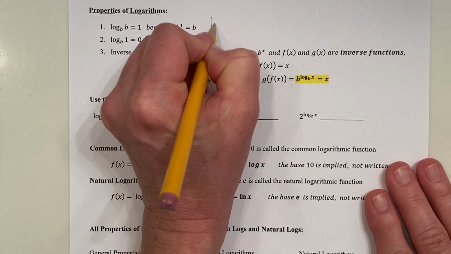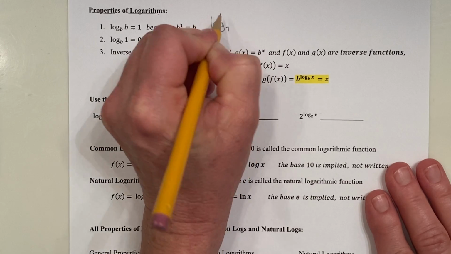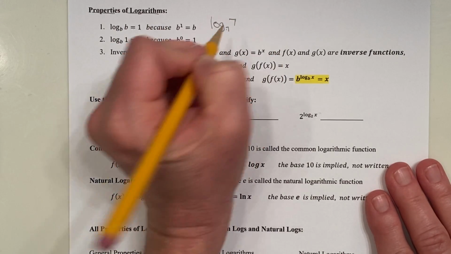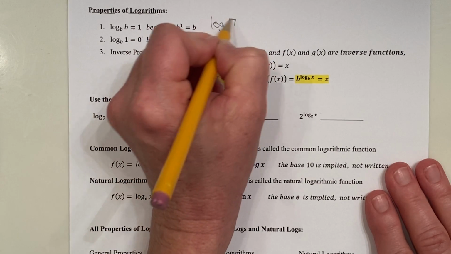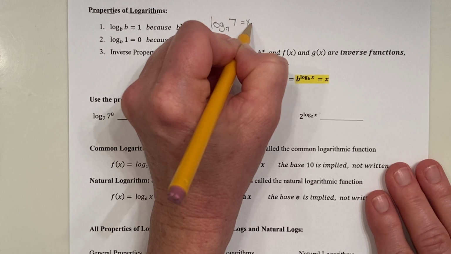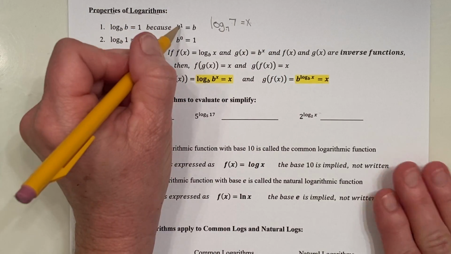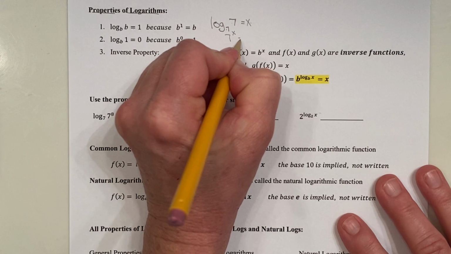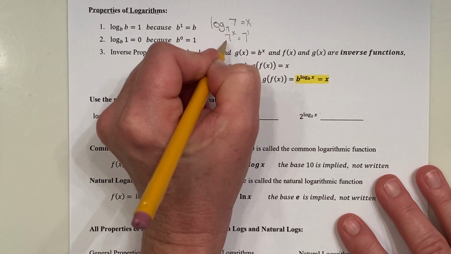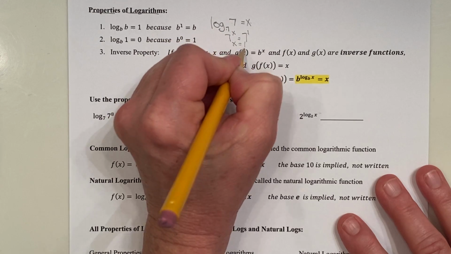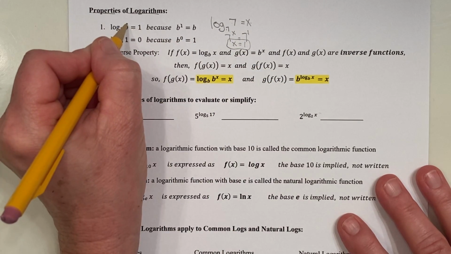Let me give you a quick example. Log base 7 of 7. So these two b values are the same. If I wanted to find this value, I'd set it equal to x. Well, 7 to what power is 7? Well, the only answer would be to the first power. So this could be rewritten as 7 to the x equals 7. Same bases. Because we have an understood exponent of 1 here, we know the answer is 1. That's all that property is saying.